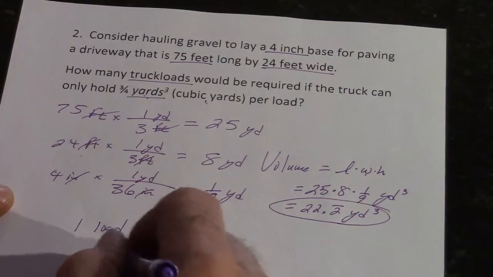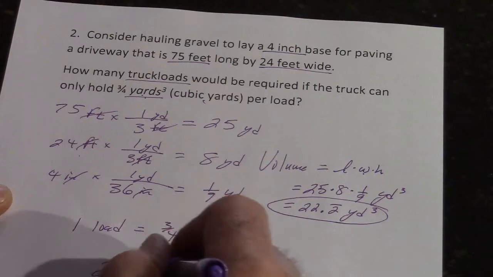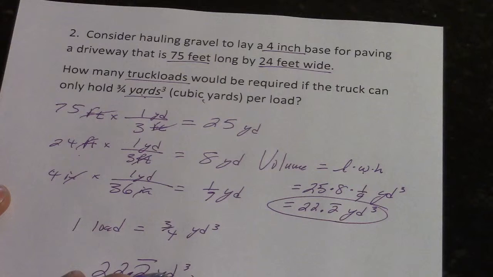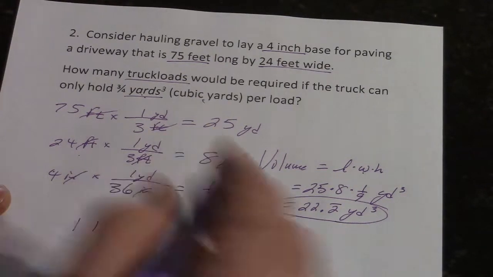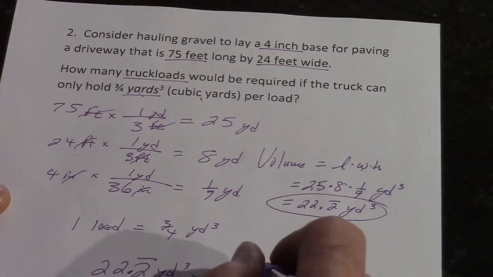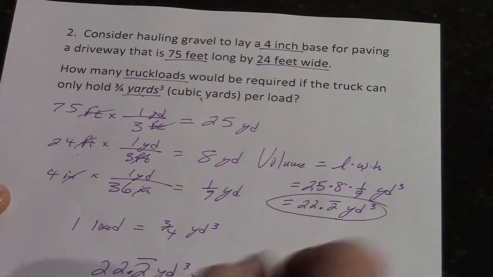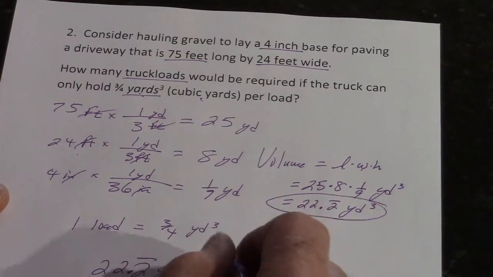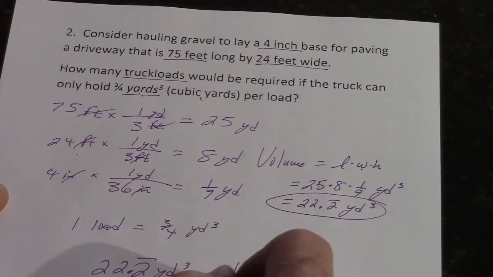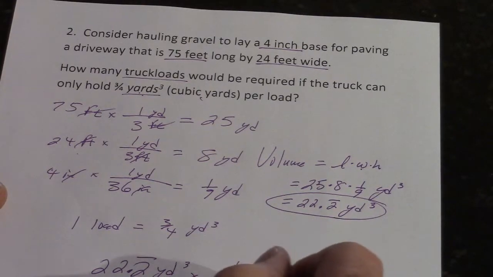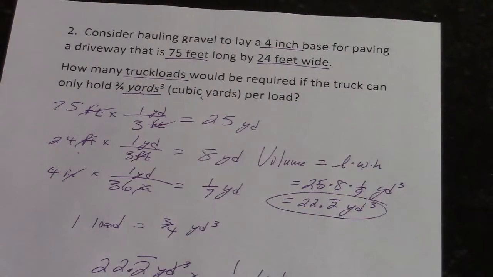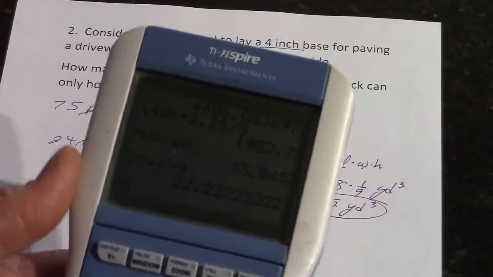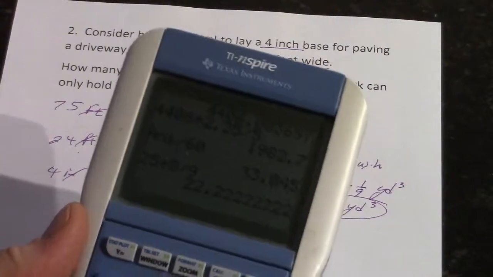So I'm going to take that 22.2 repeating cubic yards and multiply it. And I want to get rid of yards, and I want to get how many loads that is. So if we put cubic yards here and loads here, we'll eliminate the cubic yards, and we'll get the number of loads. So that's 1 load, and that's 3/4, which we might want to put in as 0.75. But that'll reduce the yards there. I already have the 22.2 repeating in my calculator.